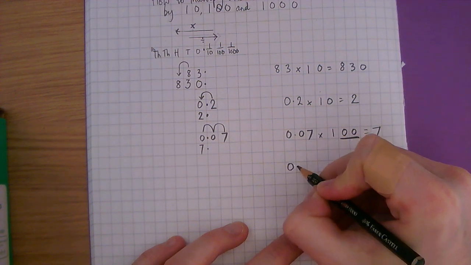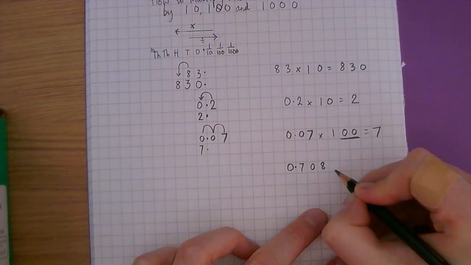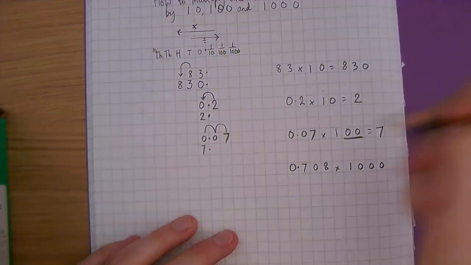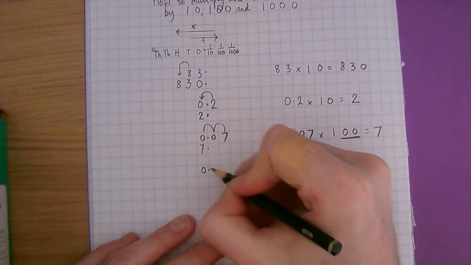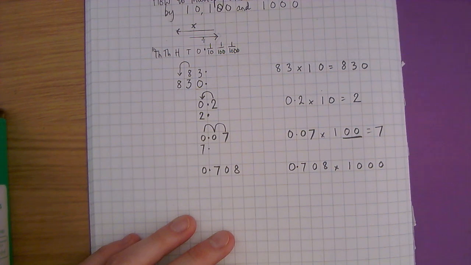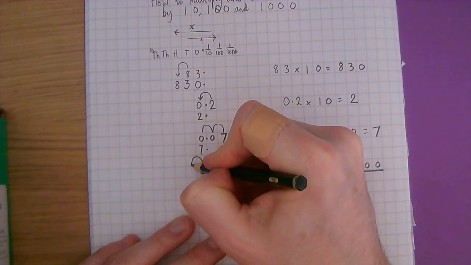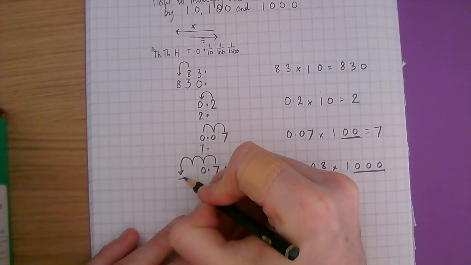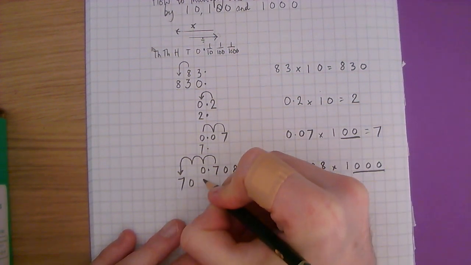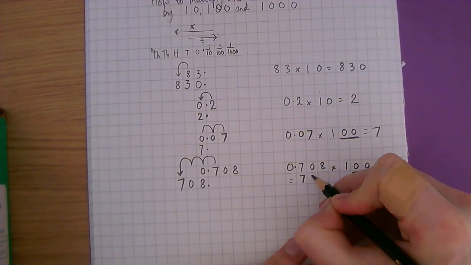Let's try this one. 0.708 times 1000. This is more of a tricky question, but it's exactly the same method. As long as you do it carefully, it's going to be the same. Because we've got 1000, it's 3. 1, 2, 3. And everything else, because the 0 is next to the 7 and the 8 is next to the 0, just moves along. Put in the decimal point. So 0.708 times 1000 is 708.